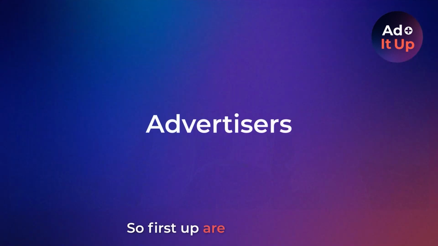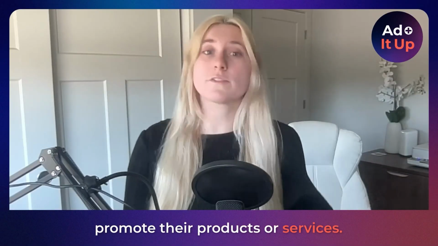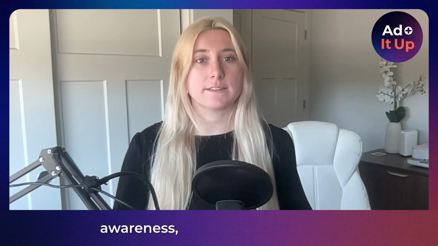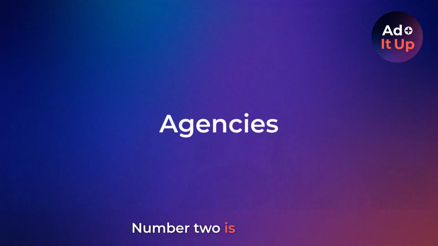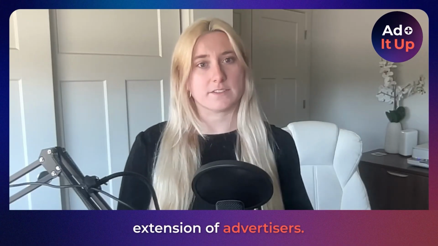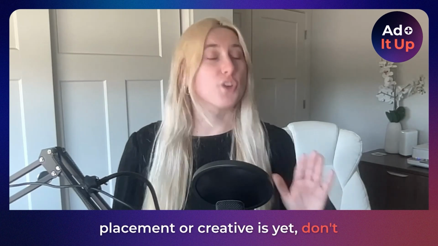So first up are advertisers. These are the brands that want to promote their products or services. They're the ones with the money, and they usually have goals like driving awareness, getting more clicks, or driving sales. Number 2 is agencies. Think of these kind of like an extension of advertisers. They kind of act as a brand's representative, buying placements, creating creatives, and managing their campaigns. Now, if you don't know what a placement or creative is yet, don't worry, we'll go into that later. But the important thing to know is that a lot of money flows through ad agencies.